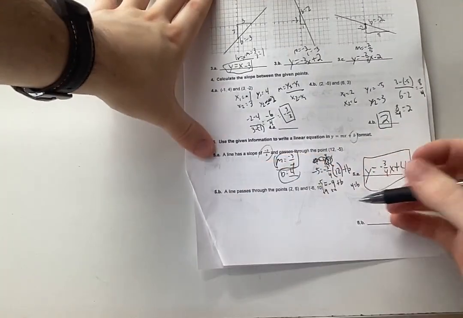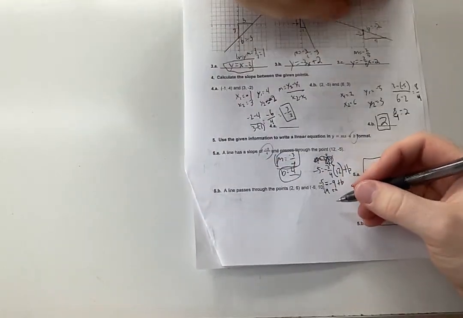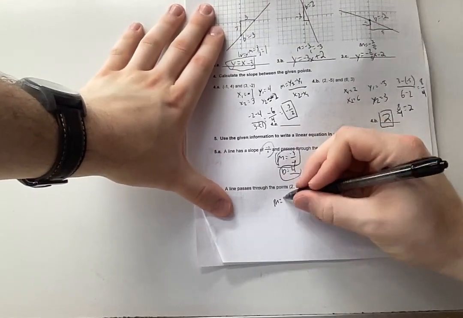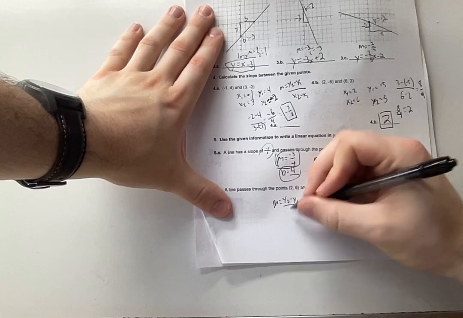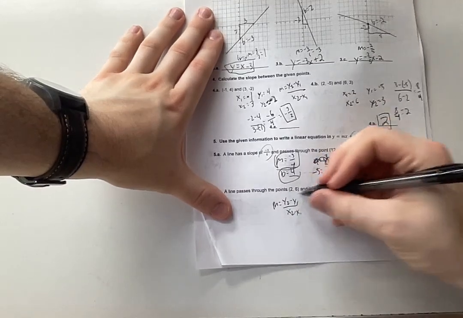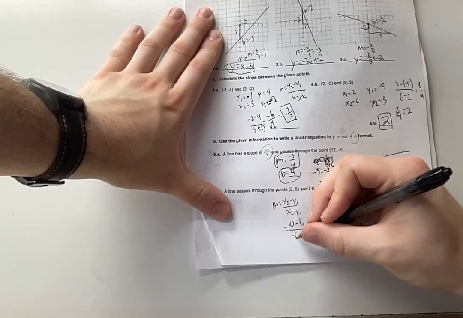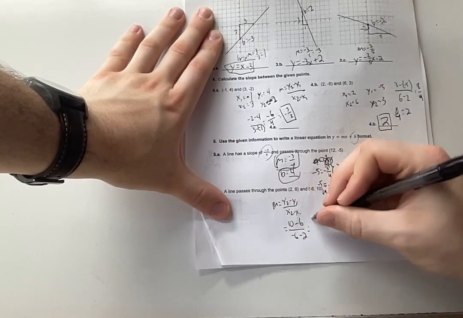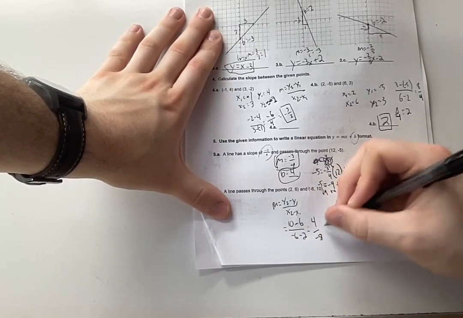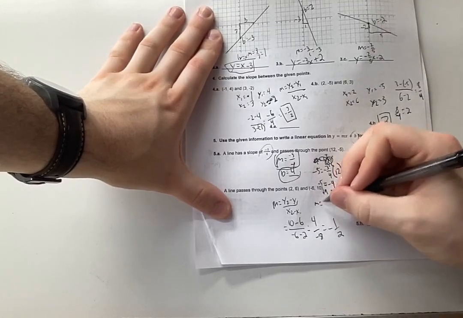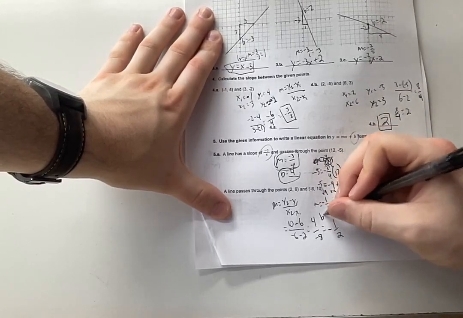Number 5b. It's giving us 2 points, no slope, which means we first need to find a slope. So m is equal to y2 minus y1 over x2 minus x1. Using what we know here, m is equal to 10 minus 6 over -6 minus 2, giving us 4 over -8, which is -1/2. So m is equal to negative 1/2. We still don't know what b is equal to.